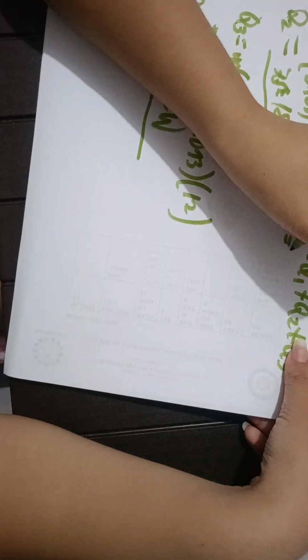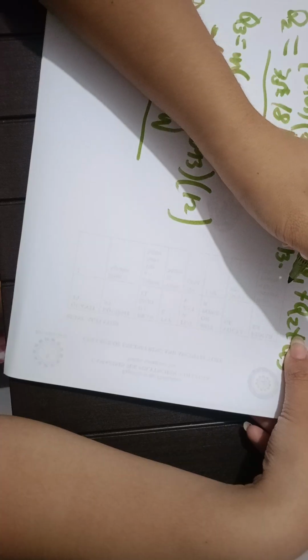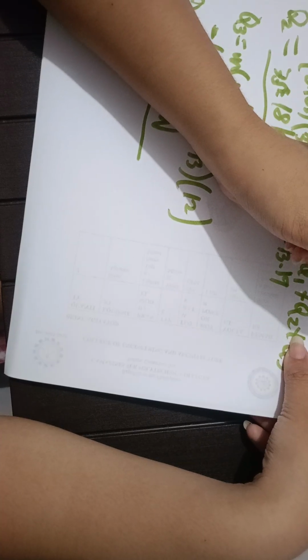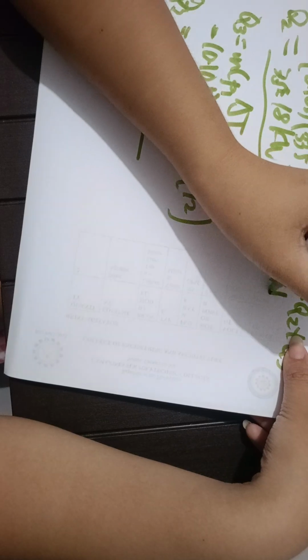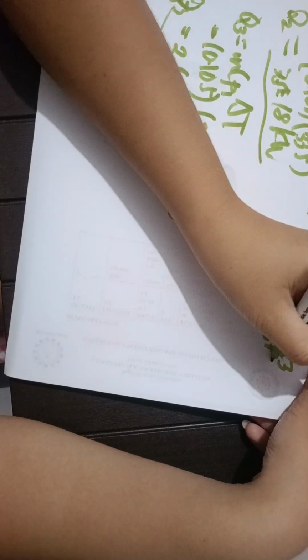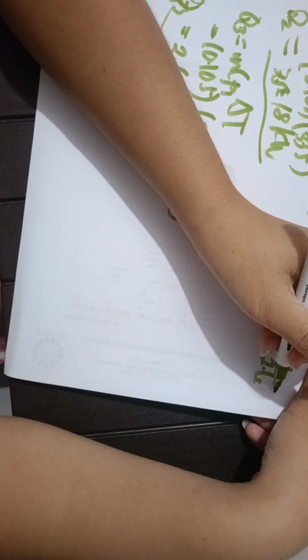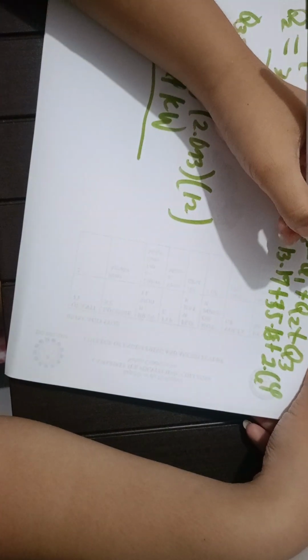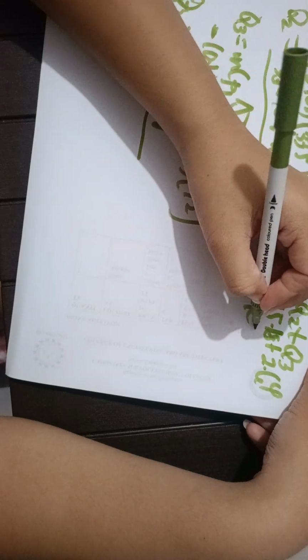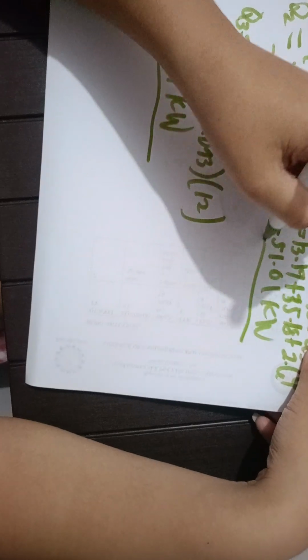The values we computed from Q1 to Q3, we just substitute here: 13.19 plus 35.18 plus 2.64. And then what we get is 51.01. Since they are all in kilowatts, kilowatts is our unit.